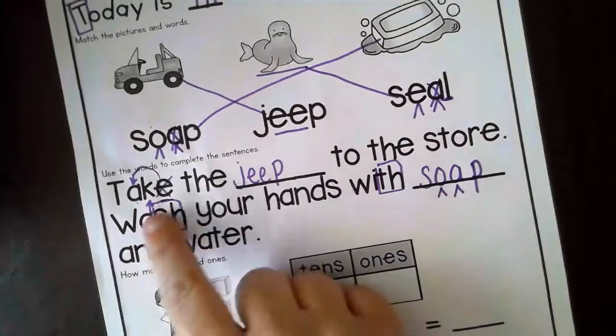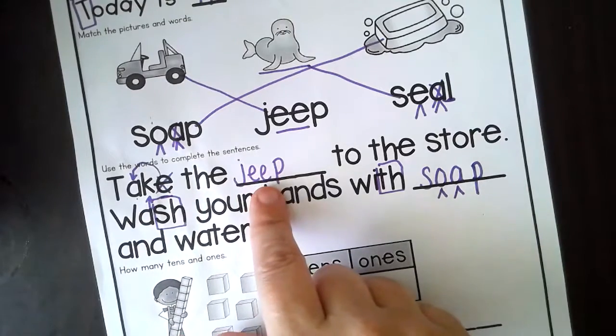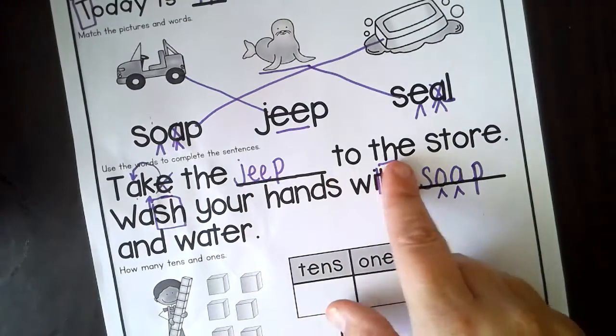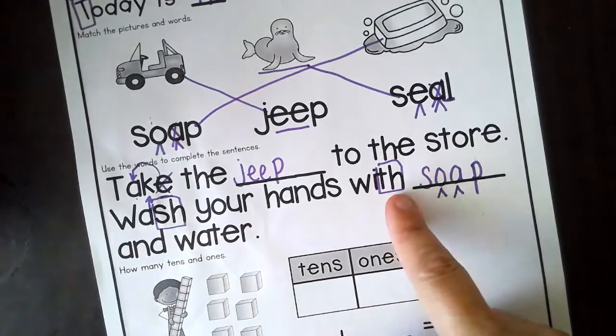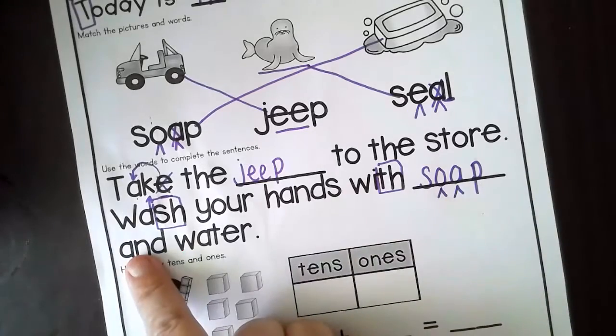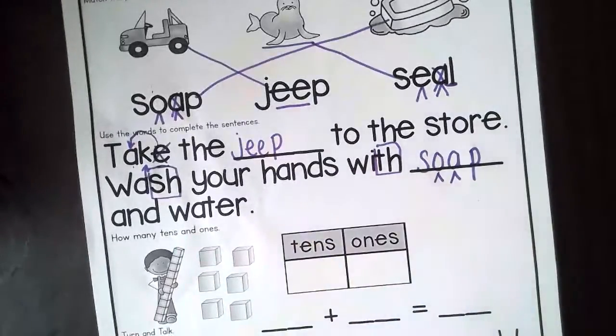So let's read the two sentences together. Ready? Take the Jeep to the store. Good job. Wash your hands with soap and water. Perfect. Let's look down here.